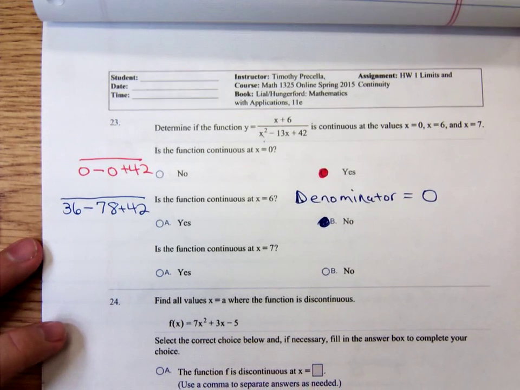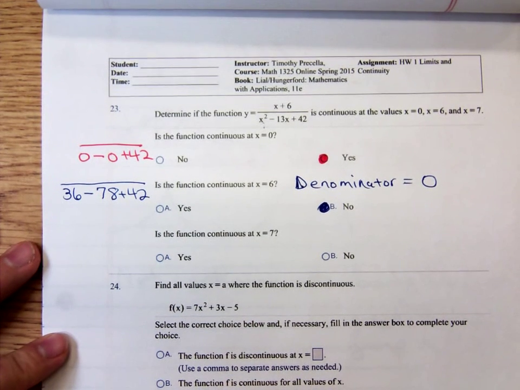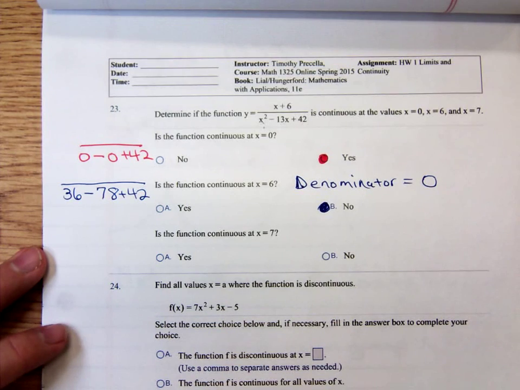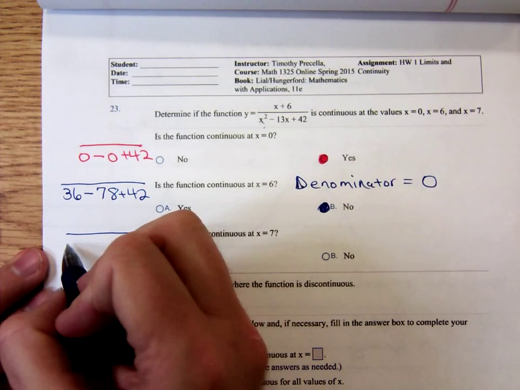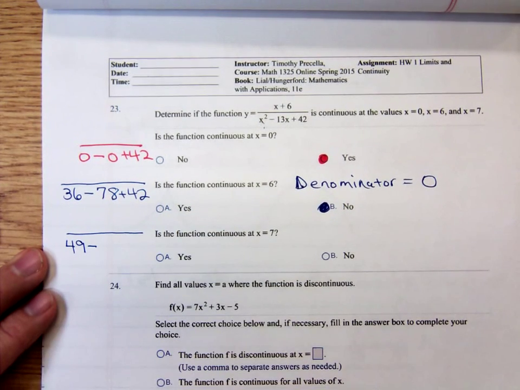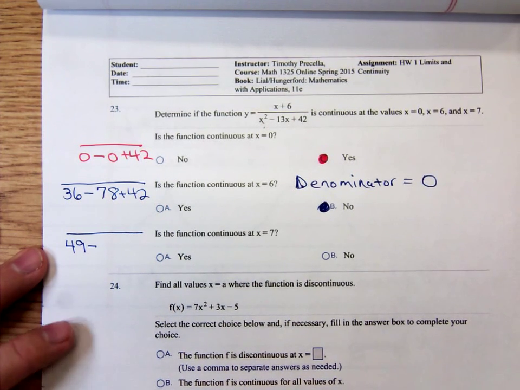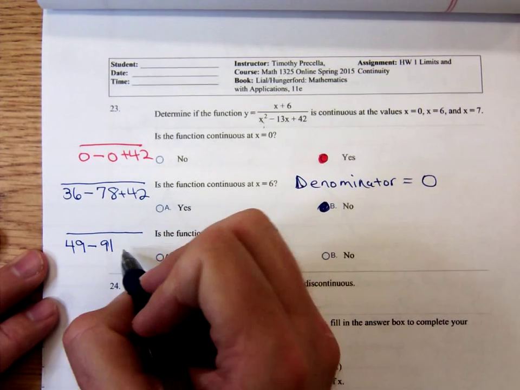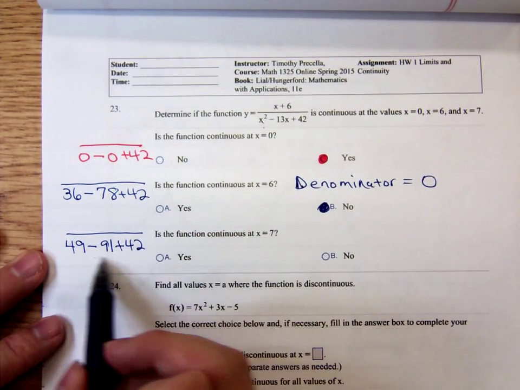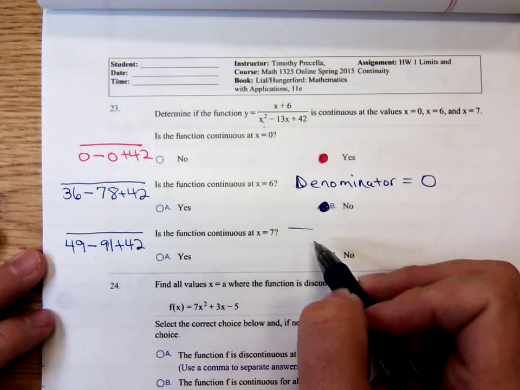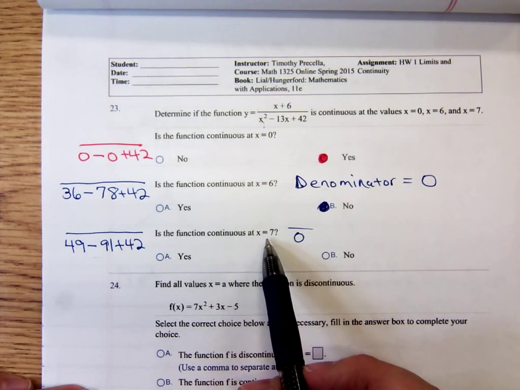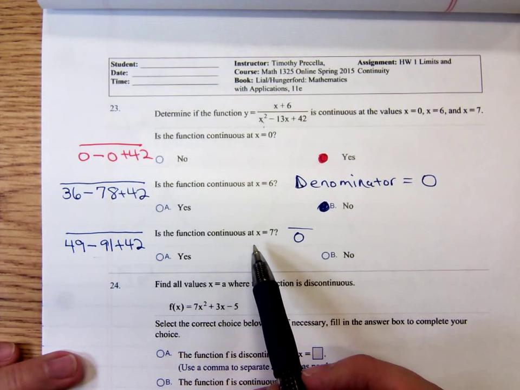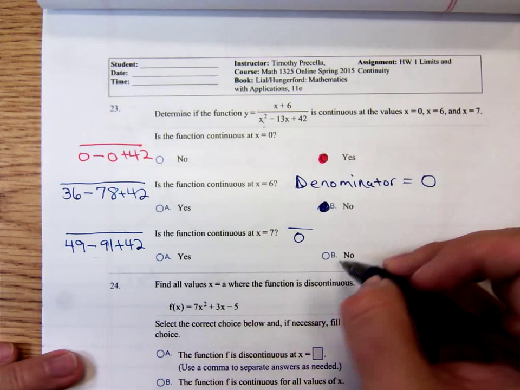What about when you plug in 7? What's the denominator going to be? 7 squared is 49 minus 13 times 7, that's 91, and we still have that plus 42. What's that denominator reducing to? Yes, it's given us another denominator of 0. So is the function continuous there? No, we either have a hole or a vertical asymptote, but it's not continuous.